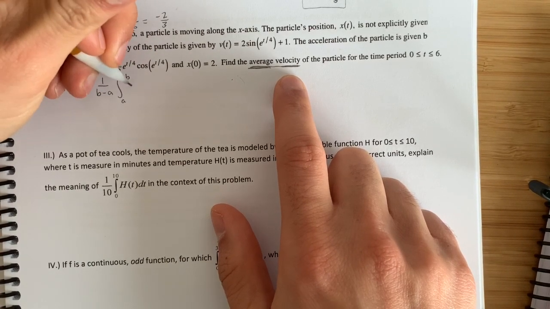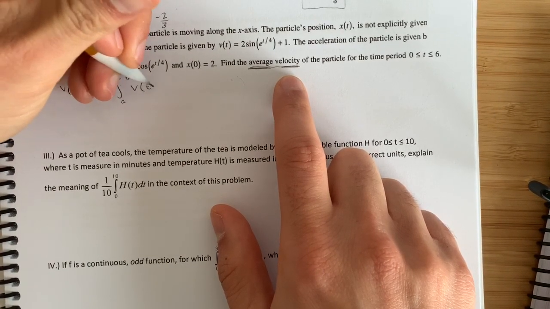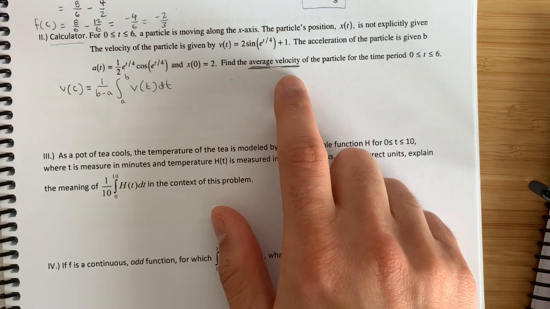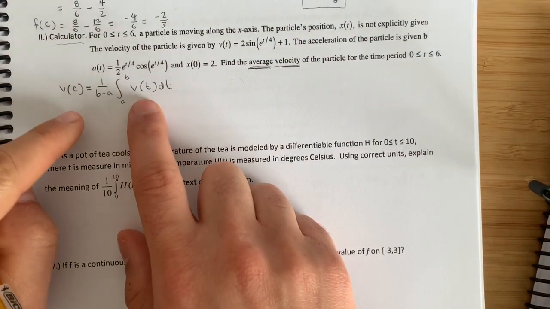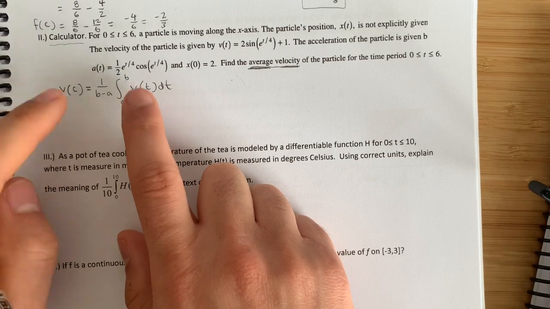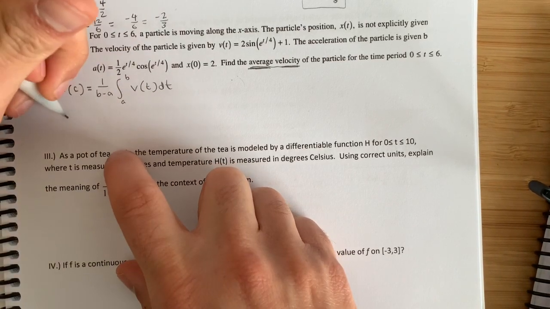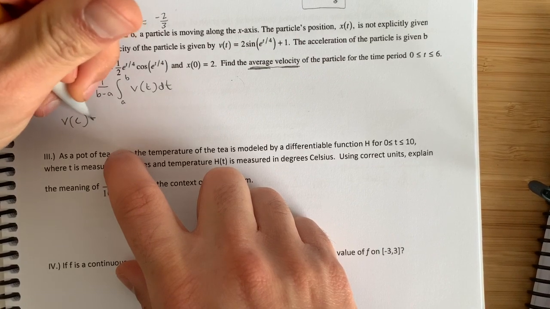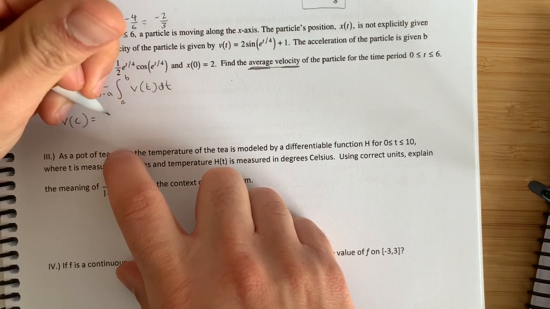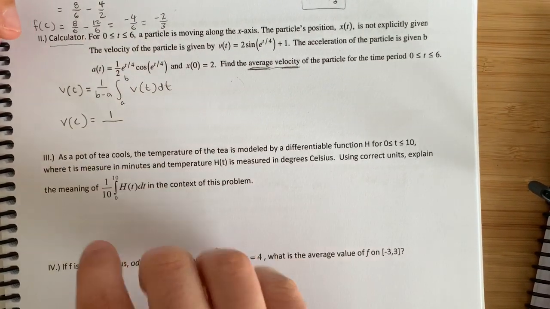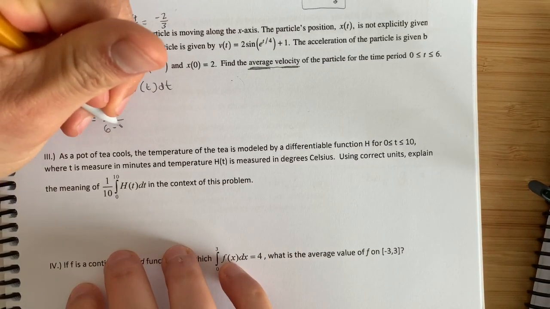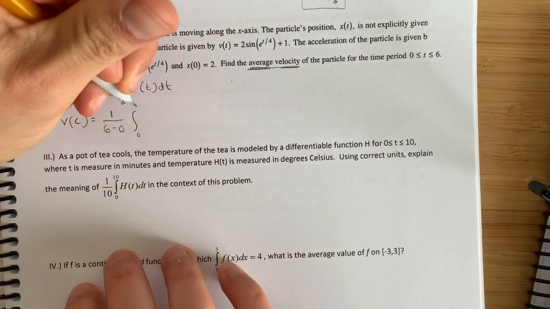So velocity needs to be the equation plugged in here. So don't put acceleration in if you want average velocity. It's velocity and velocity in both of these spots. So now when I set this up, make sure you're setting this up on your paper, because if you don't, then you might lose out on some points that are easy.